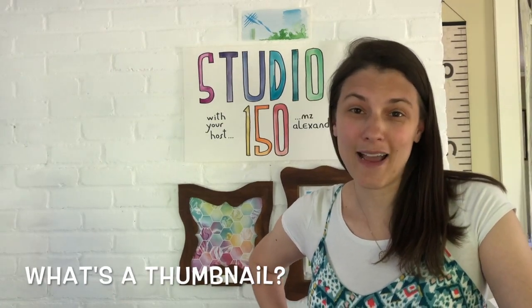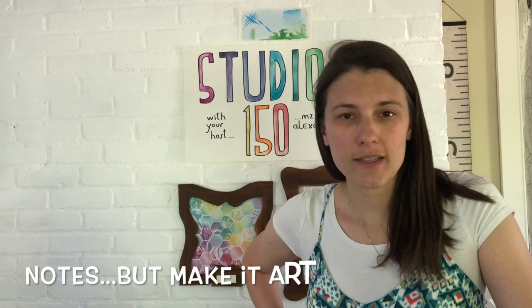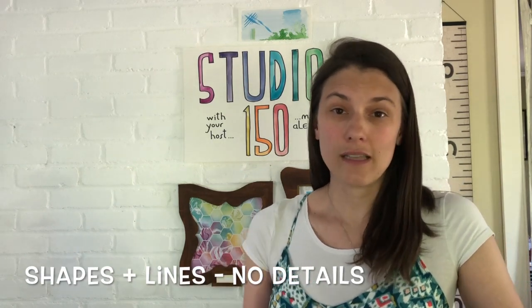So let's get started. Okay, so first we have to define a thumbnail sketch, or a thumbnail. So basically you can think about it like notes for an artist. It's taking down some quick sketches of whatever it is you're observing or you're hoping to draw, but you're really only focusing on the shapes and the lines. There's not a lot of detail in a thumbnail sketch, and I want to emphasize that part about it being a quick sketch.